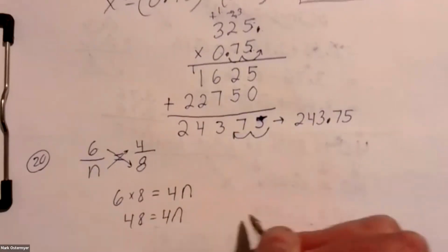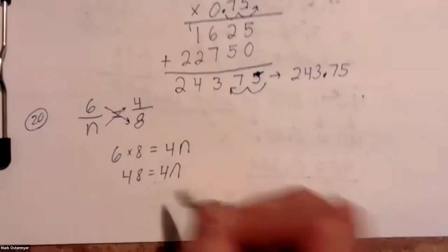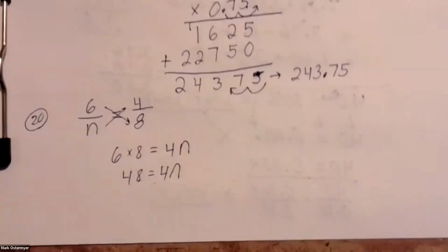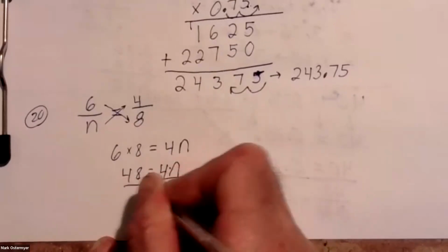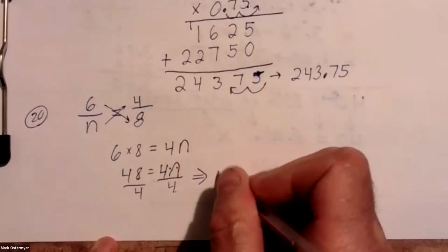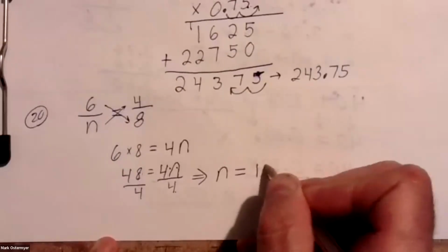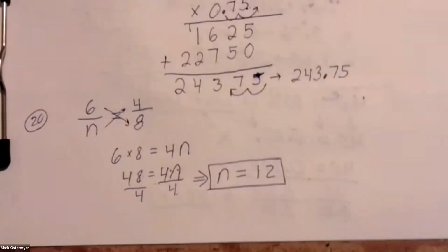6 times 8 is 48, equal to 4n. How do I solve this equation for n now? How do I solve for n? Divide both sides by what? 4? What's 4n divided by 4? Just n. Sure. What's 48 divided by 4? 12. We have found n. n must be 12.